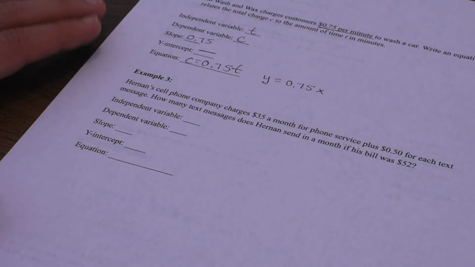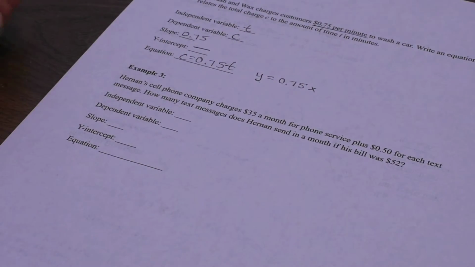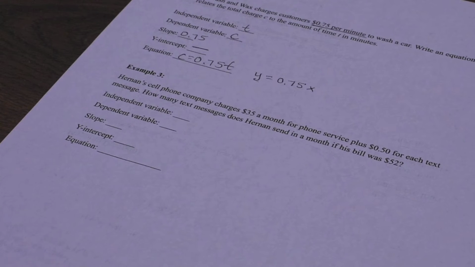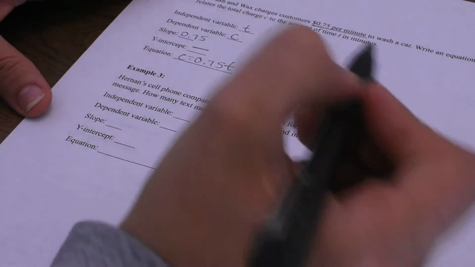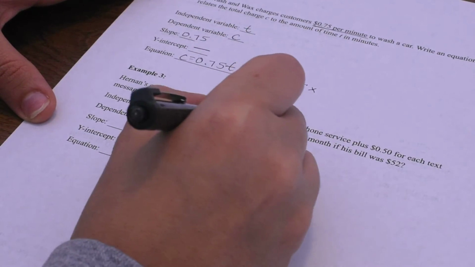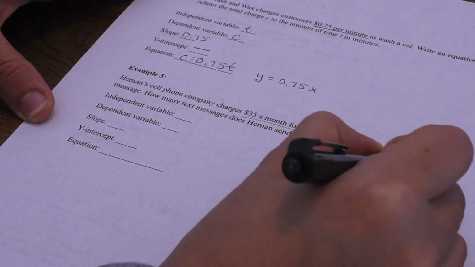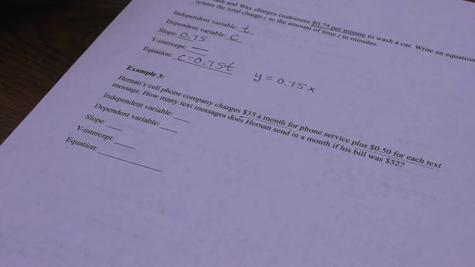Cool. I want you to try the next one by yourself, and then pause the video, do it by yourself, then watch the video so you see if you got it right. All right. Her non-cell phone company charges $35 a month for phone service, plus $50 for each text message. How many text messages does her non send in a month if his bill was $52?